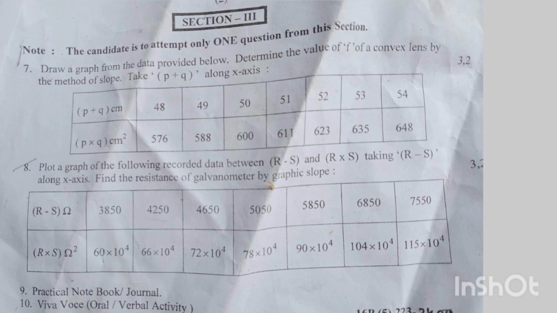Section number 3. Question number 7. Draw a graph from the data provided below. Determine the value of f of a convex lens by the method of slope. Take P plus Q along the x-axis. Question number 8. Plot a graph of the following recorded data between R and S. Find the resistance of the galvanometer by graphic slope.